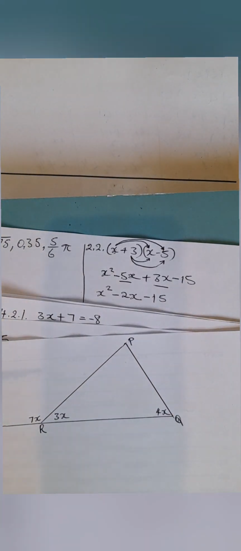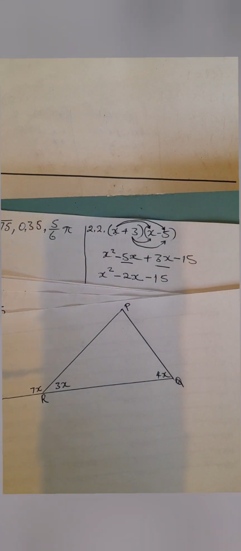Okay, and the problem statement says triangle PQR is given below.